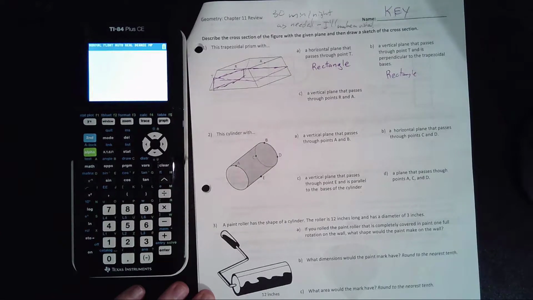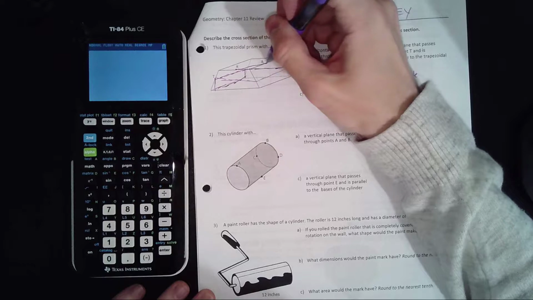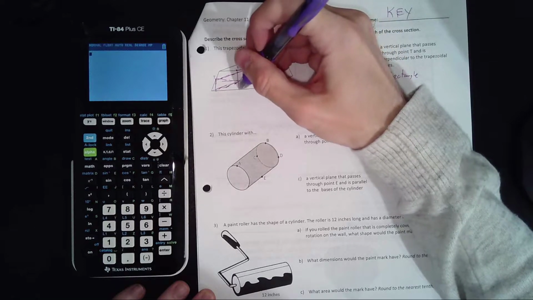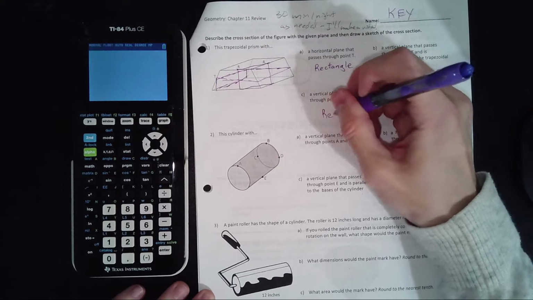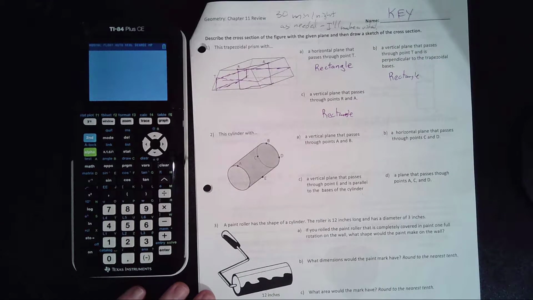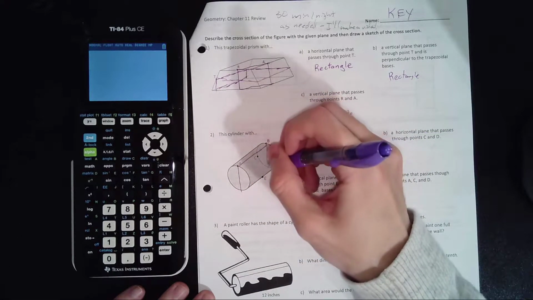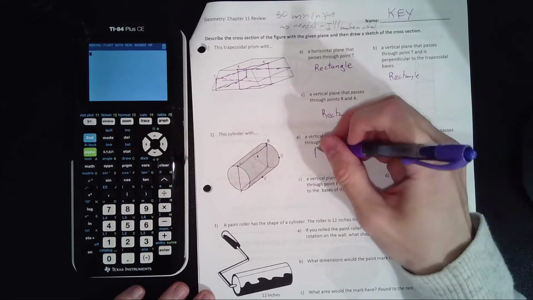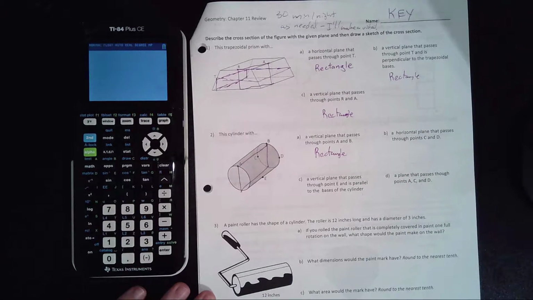And a vertical plane that passes through points A and R. So it kind of goes like this, goes down like this through the figure, and again yet another rectangle. Rectangles all over the place on this guy. Really not too big a deal. So a vertical plane that passes through points A and B, we again cross through all these points here, and if we do it, it creates again a rectangle. Rectangles all over the place. Not every single one of these is going to be a rectangle, but it definitely does lots of rectangles.